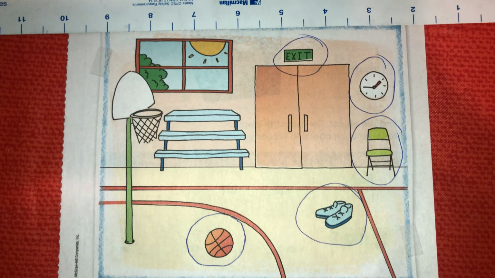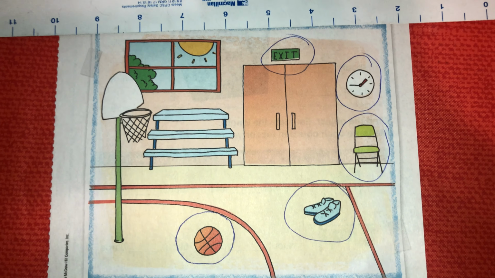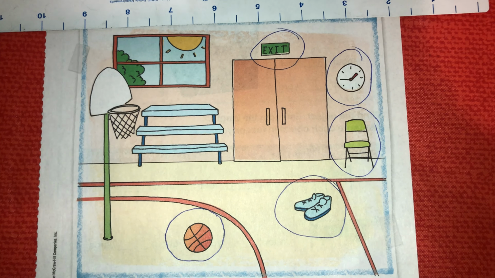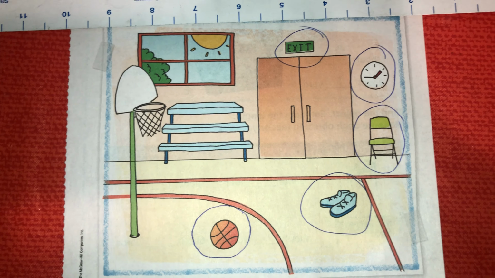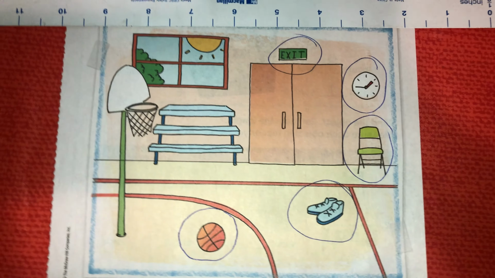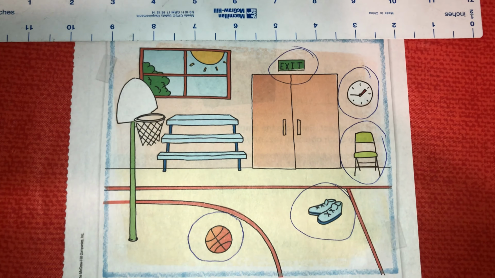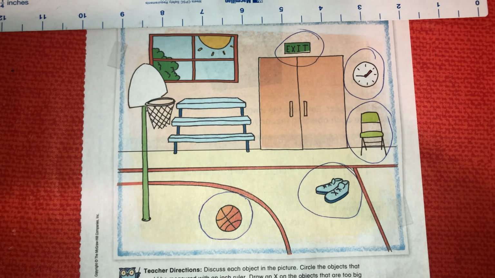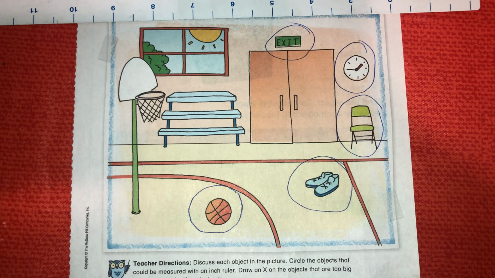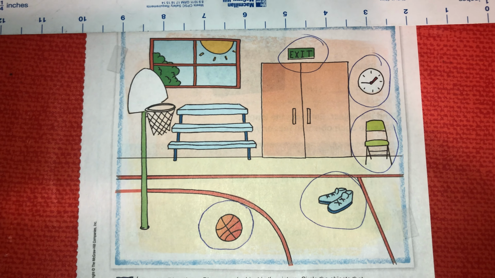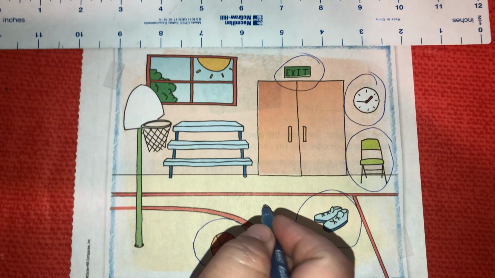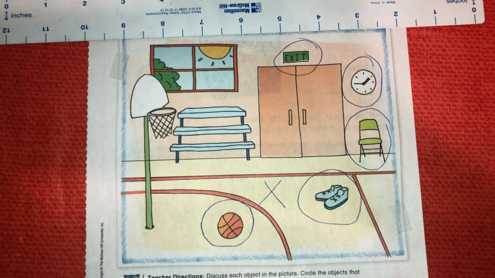Okay, now I'm going to think about objects that are too big to be measured with an inch ruler. Even though they don't refer to measuring it in yards, maybe some of those objects would be measured in yards because they're too big. So if I think of the floor itself, the court, it's big. I would not measure it with an inch ruler. I would use a yard or yardstick to measure it. So I'm going to put an X right there on the floor.